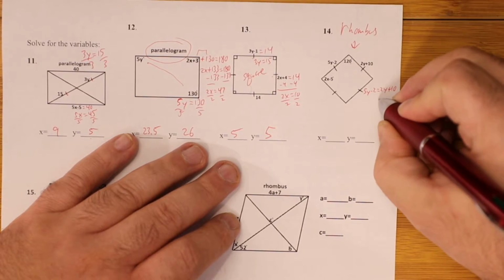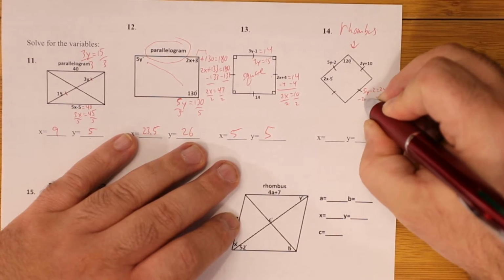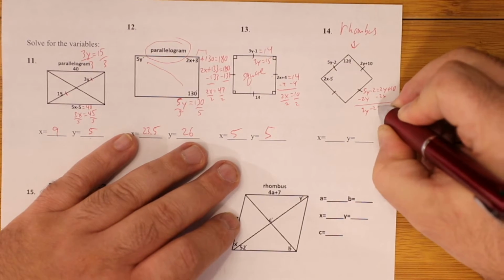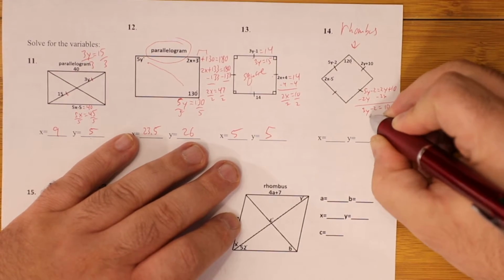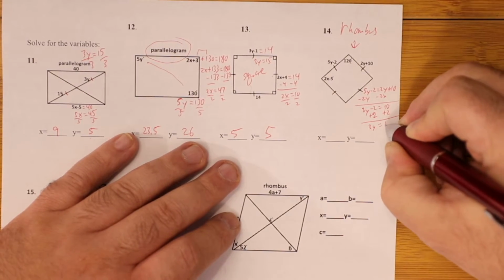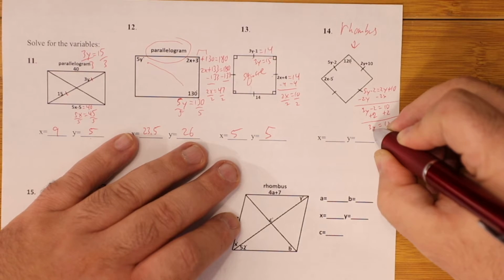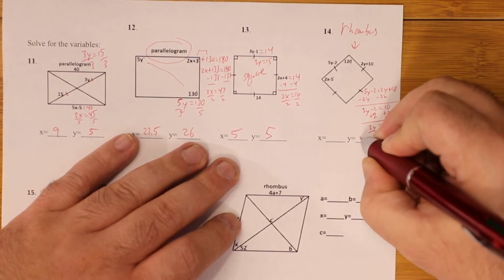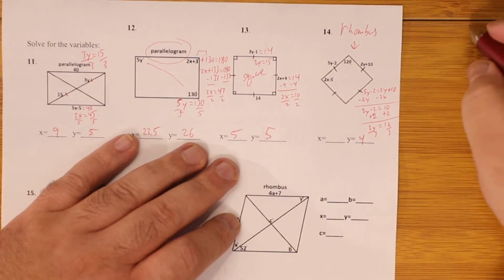Then we can solve it by doing the opposite and being fair to move things across the equal sign. Do the opposite, be fair. And then we want to get the y all by itself, so we divide both sides by 3. And we find out y is 4.